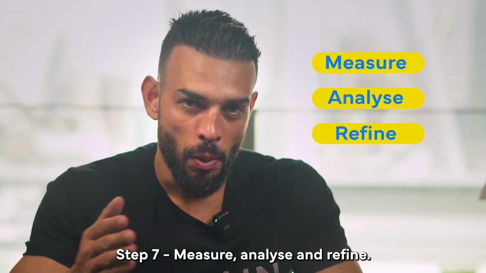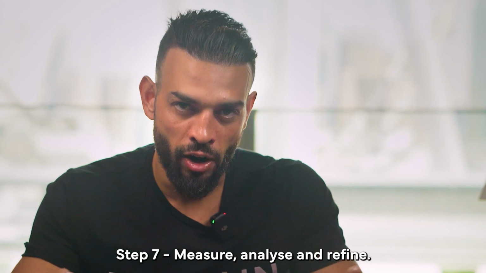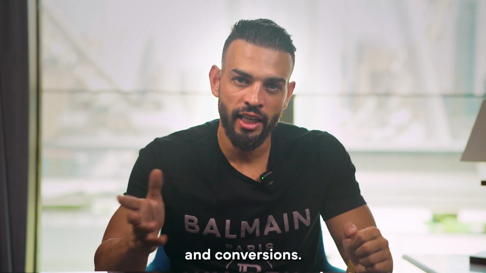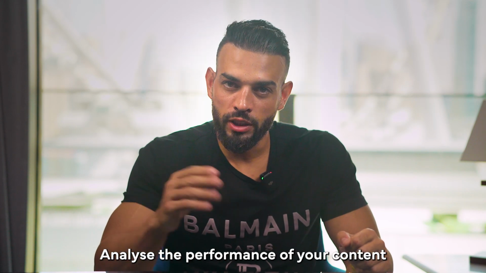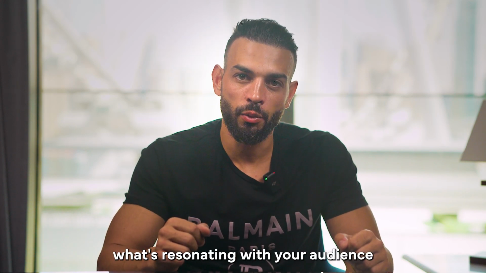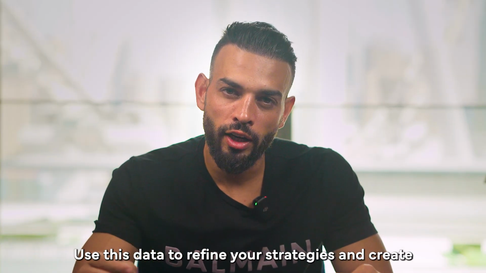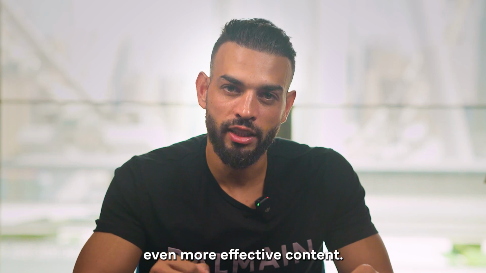Step number 7, measure, analyze, and refine. Track key metrics like website traffic, engagement, and conversions. Analyze the performance of your content to understand what's resonating with your audience and what needs improvement. Use this data to refine your strategies and create even more effective content.